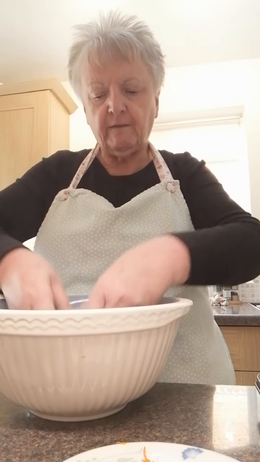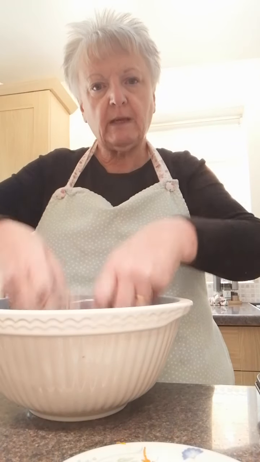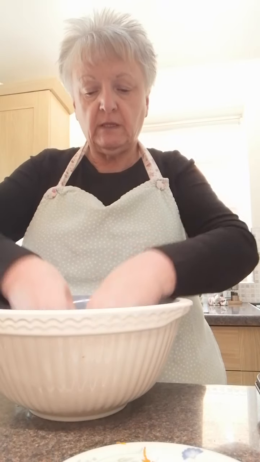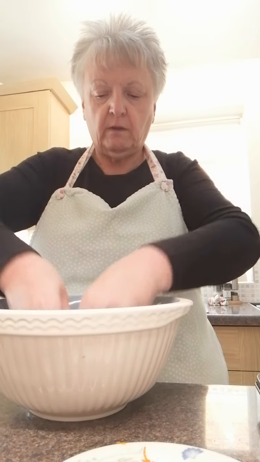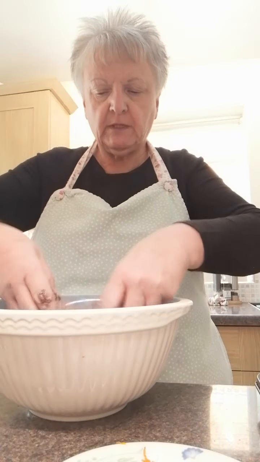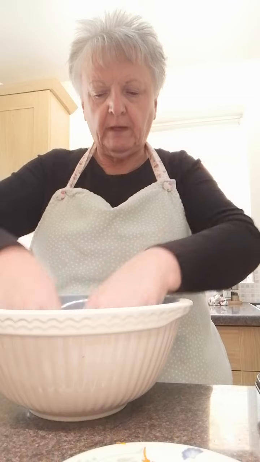Just keep rubbing it in, and eventually you'll get a mixture that resembles breadcrumbs. And when it's at that stage, you're ready to go on to the next part of the method. Okay, so I'm nearly there. I've got dirty fingers, but I'll live with that for a minute.